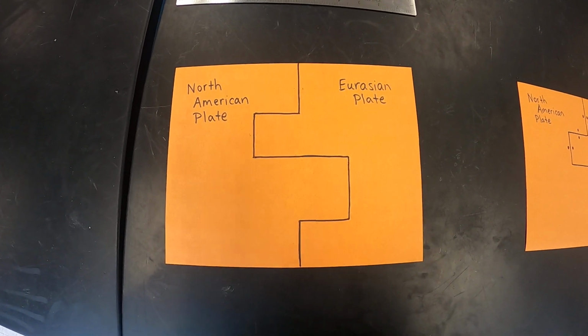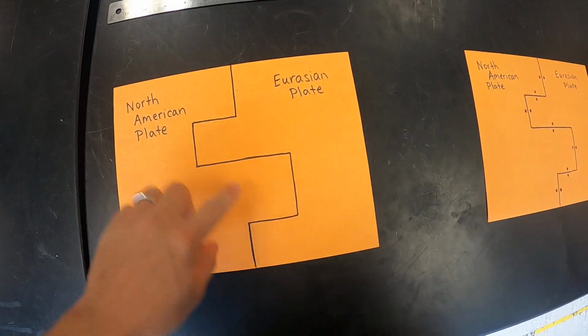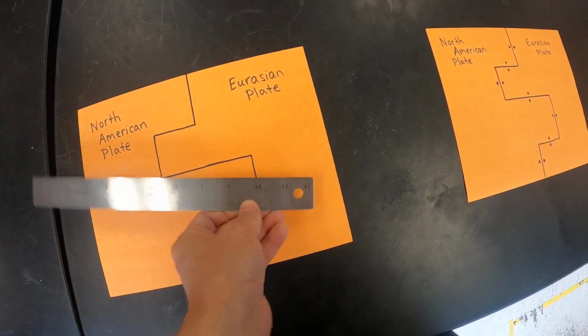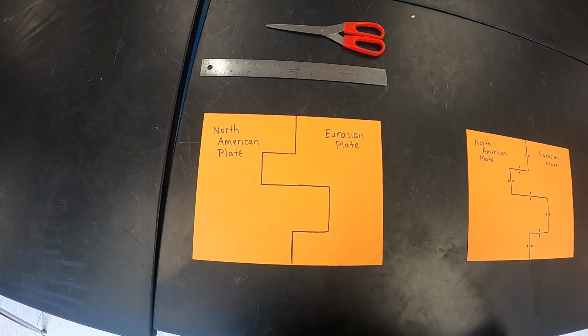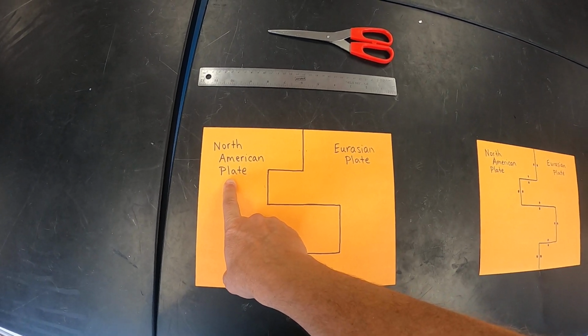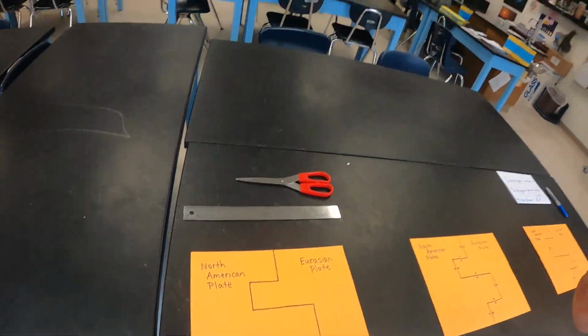We've got our paper. We've drawn in just any kind of random lines. I used my ruler to do that, just went down a little ways and kept shifting the direction of it to give it that kind of zigzag sort of look. And you can see I've labeled the North American plate on the left side and the Eurasian plate on the right side. So again, the reason I've drawn in those different angles is because the plate boundary is not a straight line. It's got all kinds of contour to it.